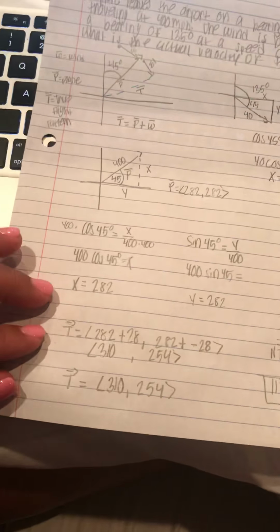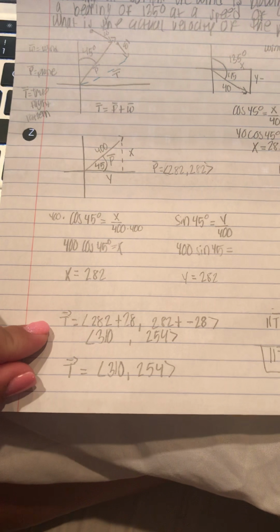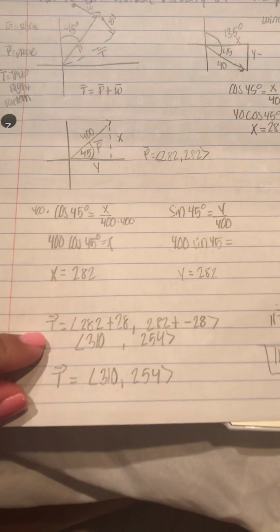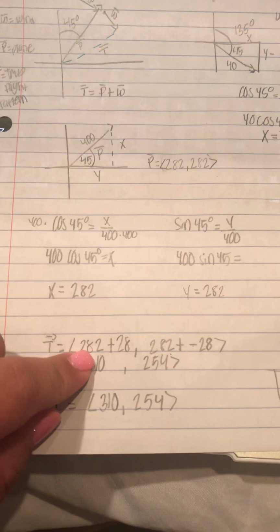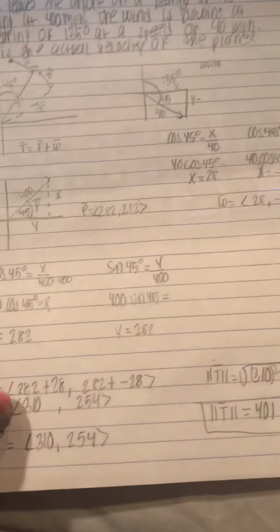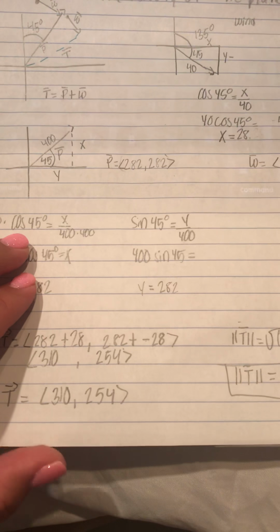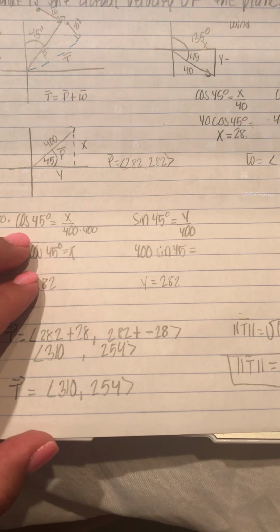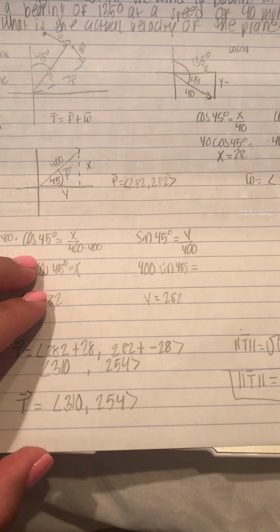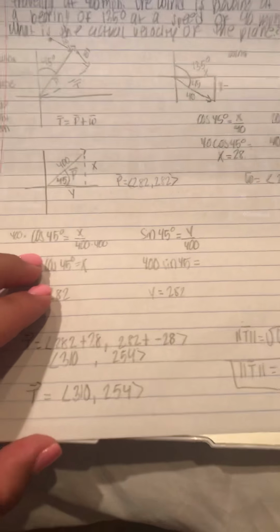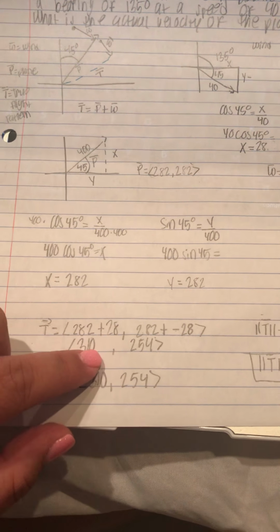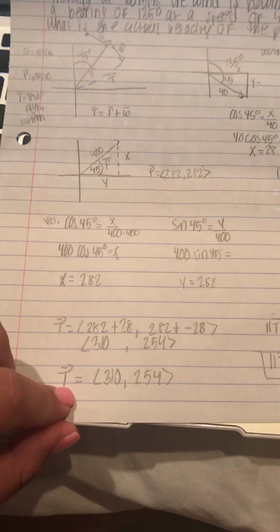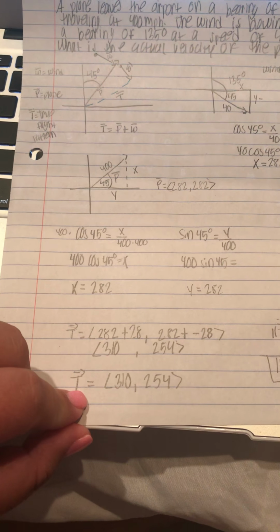So then we go down here, and we're going to find the vector for the true flight pattern, what we've been looking for in the beginning. So we're going to add the vectors together: 282 plus 28, comma, 282 plus negative 28. So it ends up being 310, comma, 254, which is the vector for the true flight pattern.